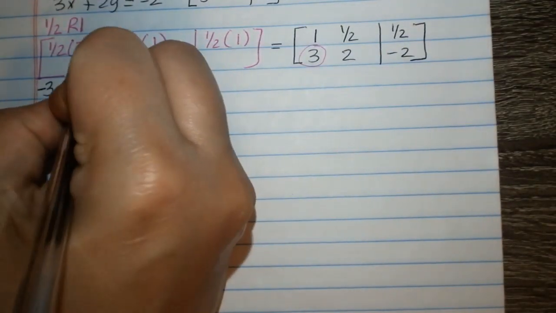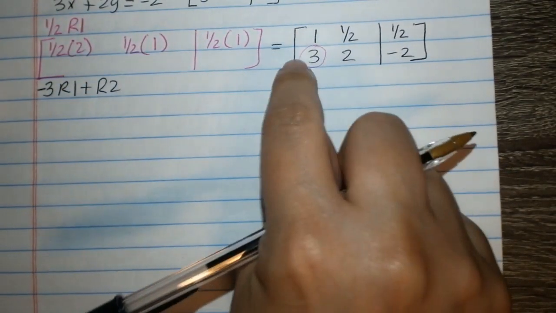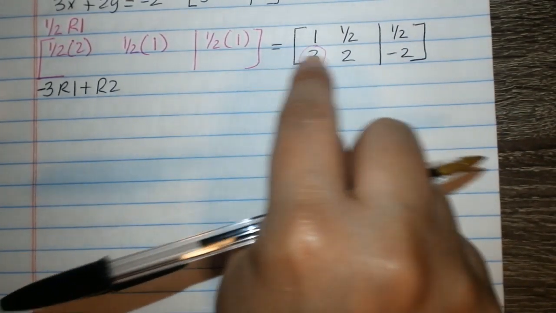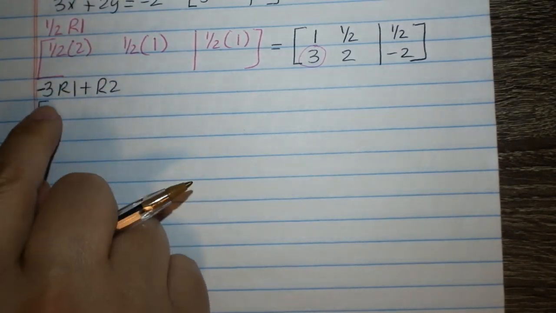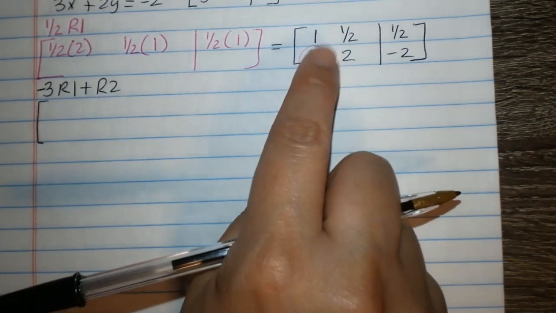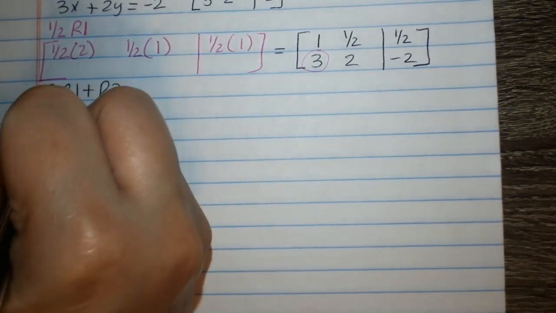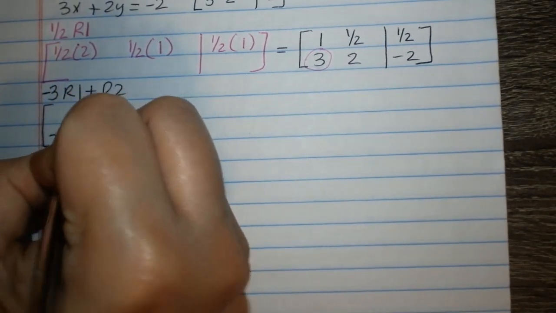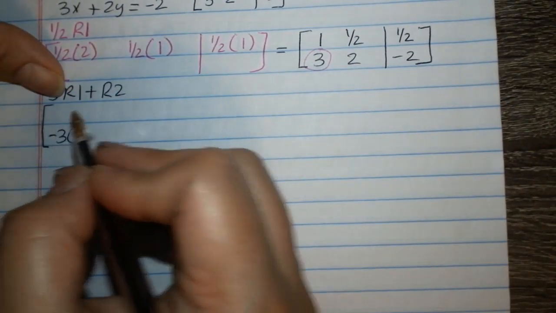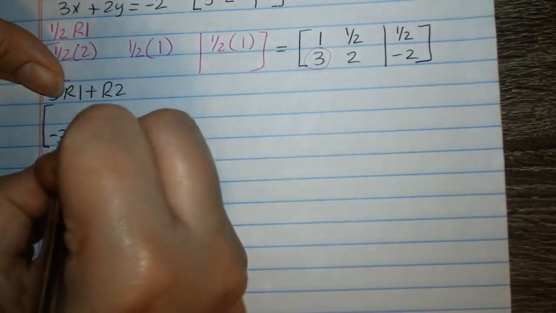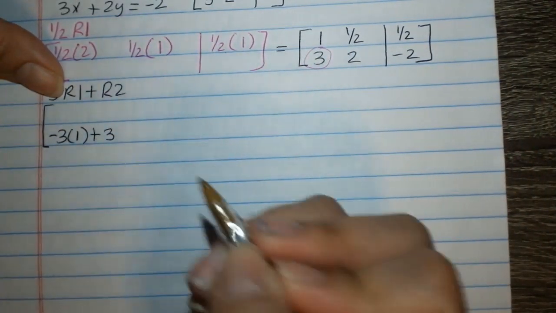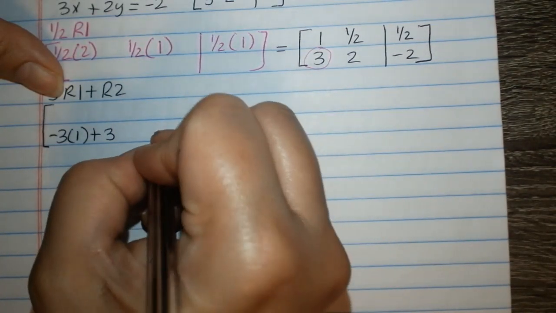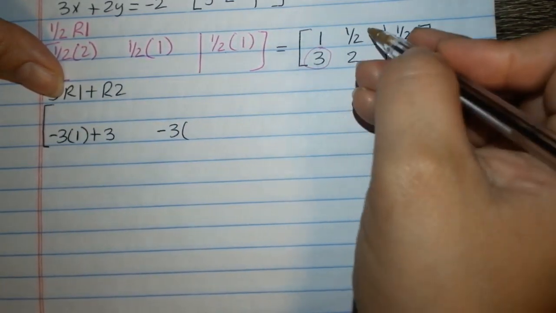So I'm going to add it to row 2, because that's where I want to make the 0. So I am not changing row 1 right now. I'm just working with row 2. -3 times row 1, which is a 1, plus my row 2, which is a 3. -3 times who's in my row 1?